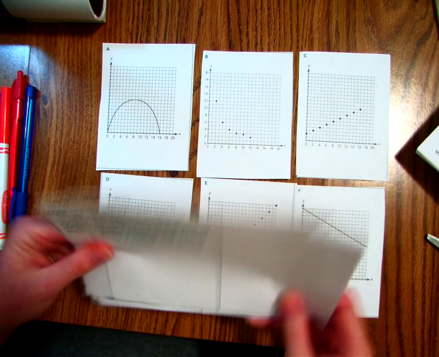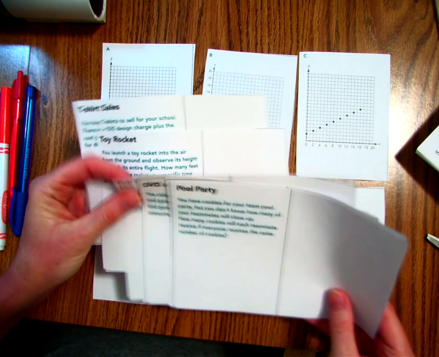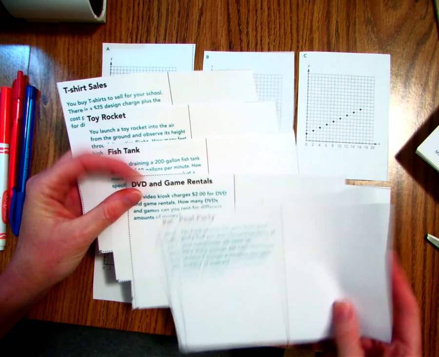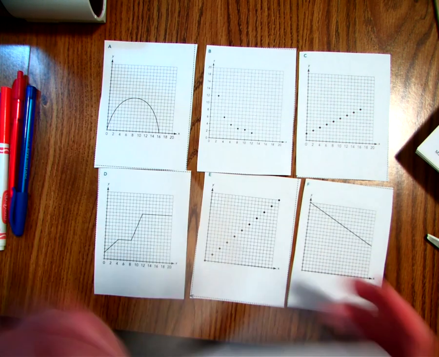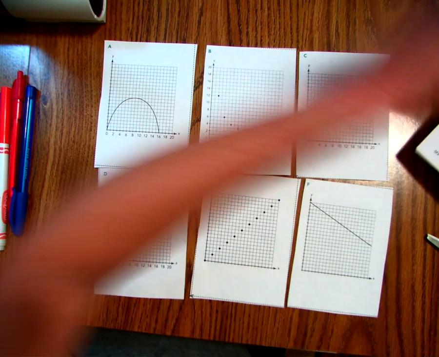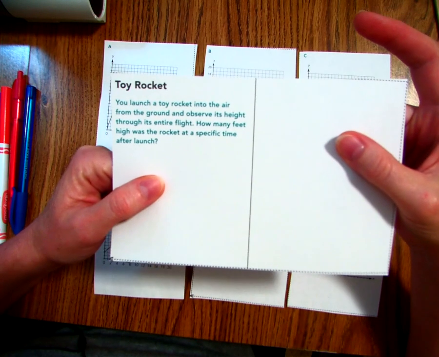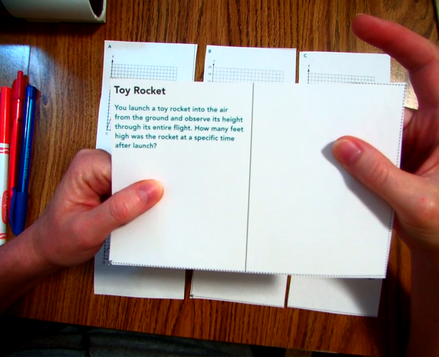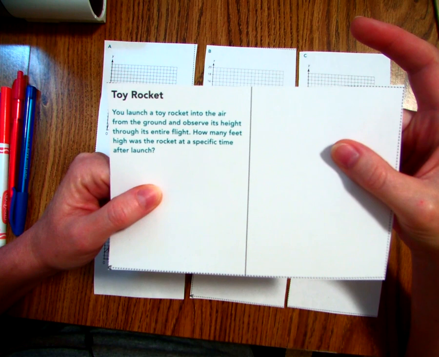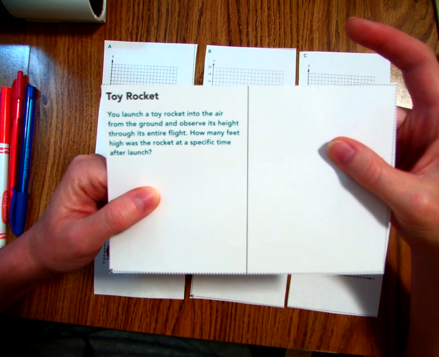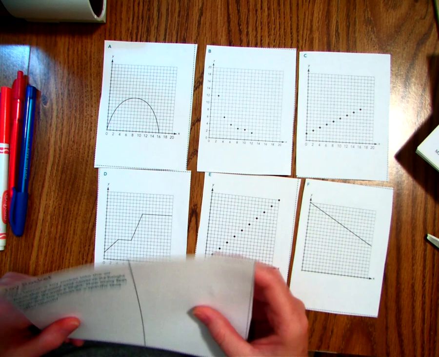Now we have all these scenarios. T-shirt, toy rocket, fish, DVD, rainy day, and pool party. Okay, let's start with toy rocket. You launch a toy rocket into the air from the ground and observe its height through its entire flight. How many feet high was the rocket at a specific time after launch? Okay, take a look. Which one looks like the flight of a rocket?